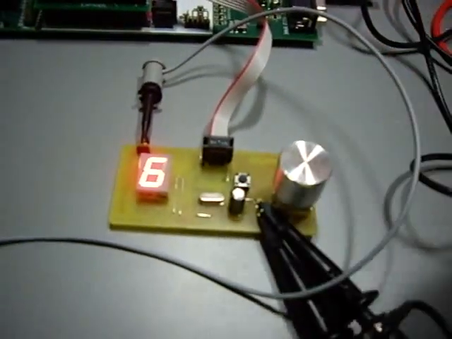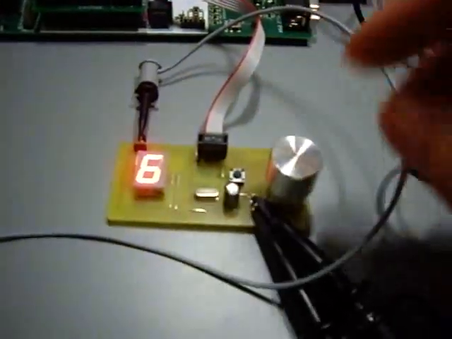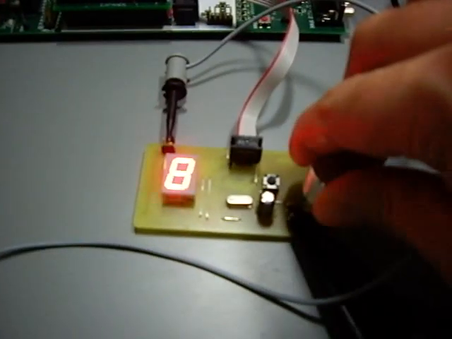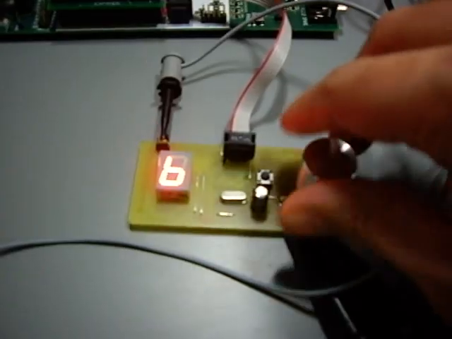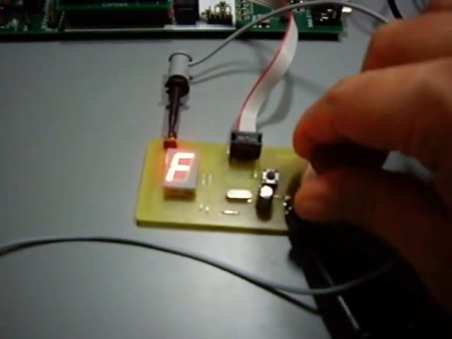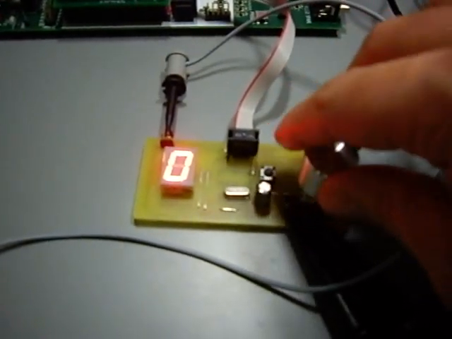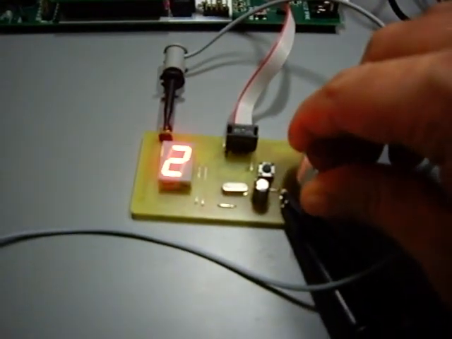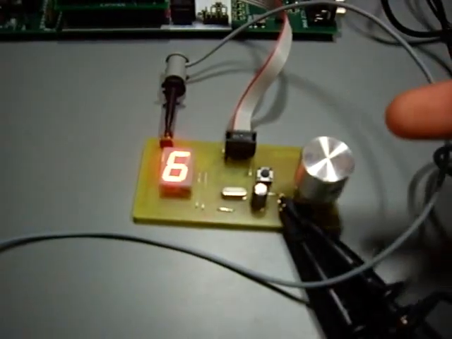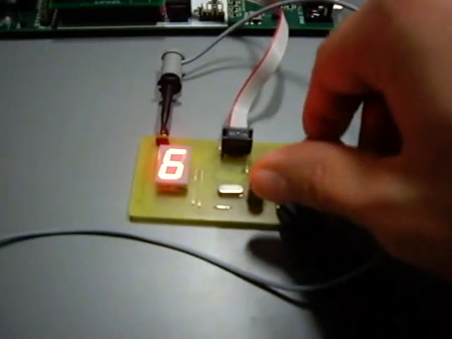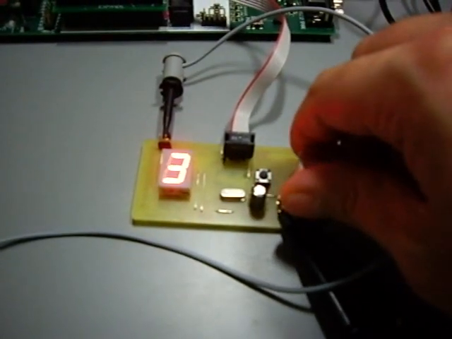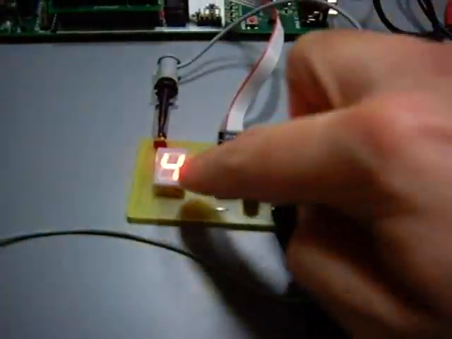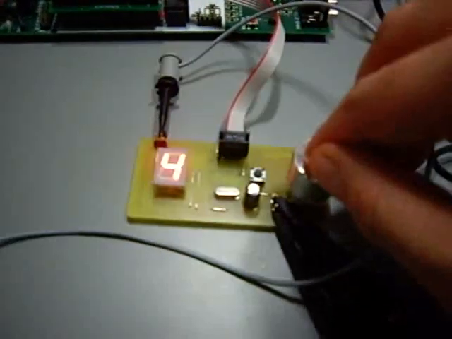This is the encoder. I installed a little knob, so it's a little more comfortable to handle. You see, I'm turning it right, and then the display is counting up from 0 to F. So the hexadecimal numbers 1, 2, 3, 4, 5, and so on. And if I turn it left, you see it decreases. 2, 1, 1, 2, 3, and if I click it, the decimal point lights up.